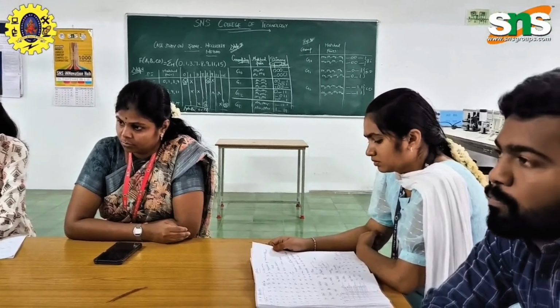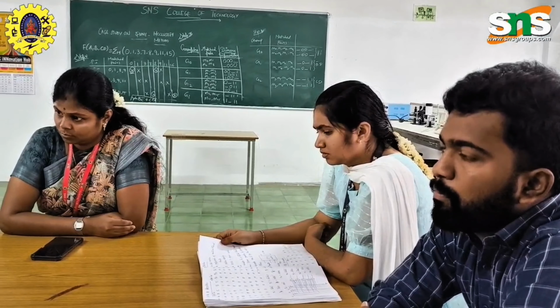Here we are going to discuss the prototype of the full adder. Definition: a full adder is a combinational circuit that adds three binary inputs A, B and C-in. Working principle: the sum is obtained using the XOR of the three inputs, and the carry is generated when at least two inputs are 1. Prototype implementation: using XOR, OR and AND gates, or using two half adders plus an OR gate. Output: sum equals A XOR B XOR C-in, and carry equals A·B plus C-in·(A XOR B). Applications: it is used in digital systems for binary addition and as a building block of multi-bit adders.